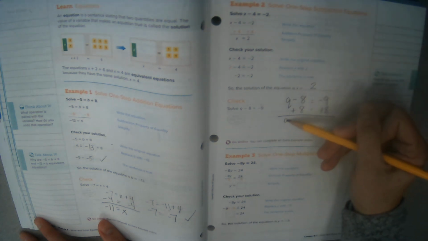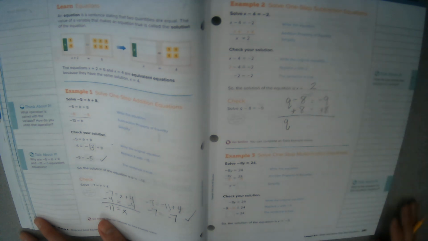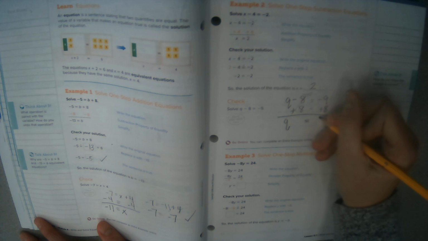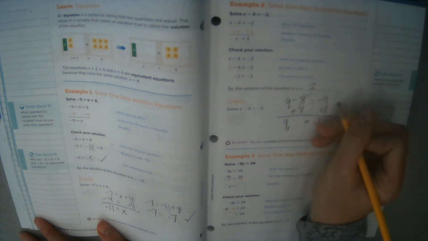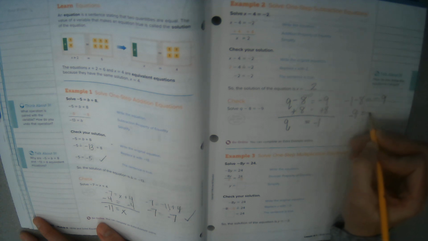So here I have Q. Negative 8 plus 8 is 0, so that goes hasta la bye-bye. I bring down my equal sign. Negative 9 plus 8. My signs are different, so I find the difference. My answer is not quite 1, but it is negative 1, because my bigger number was negative. All right, so then to check that, I would say negative 1 minus 8 is equal to negative 9. Well, negative 1 minus 8, my signs are the same. I find the sum, 9, it's negative. So negative 9 does equal negative 9. It checks out. My solution is correct. So here's my solution. Okay?